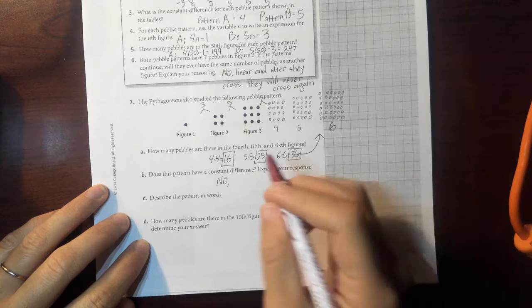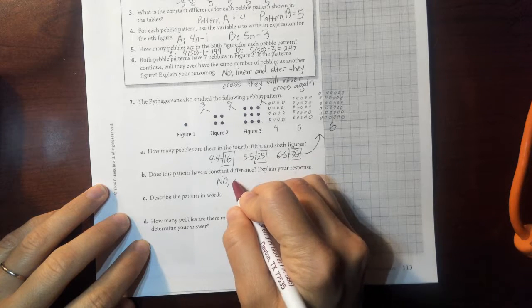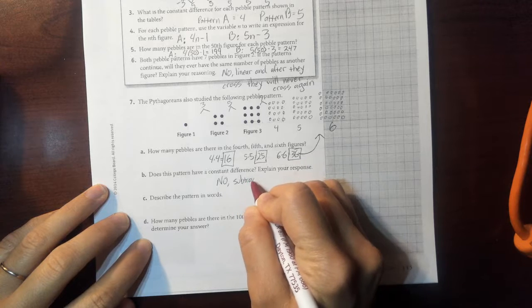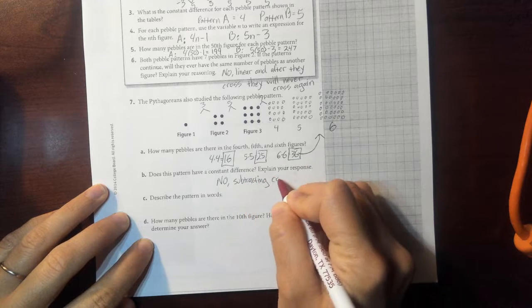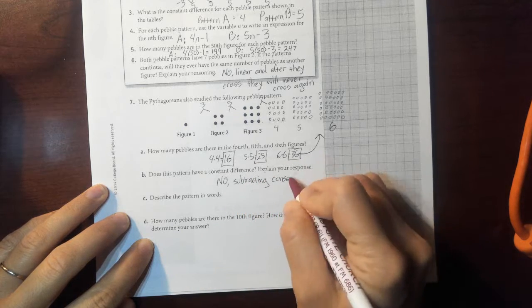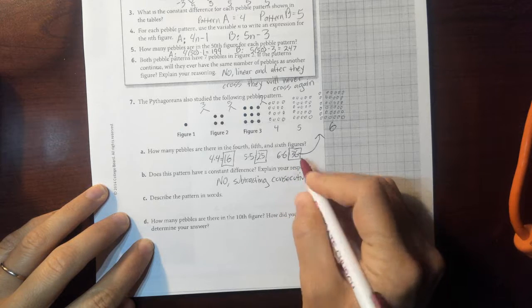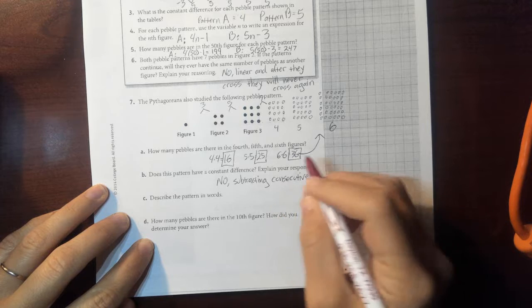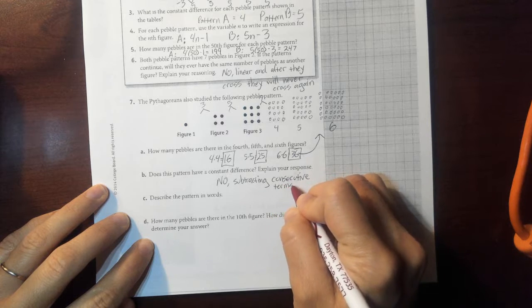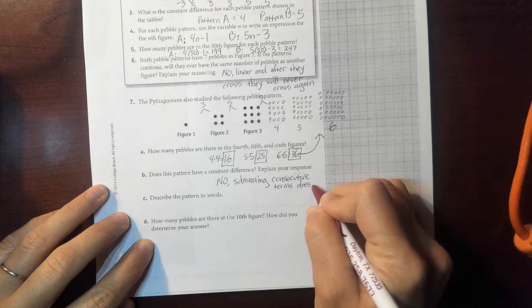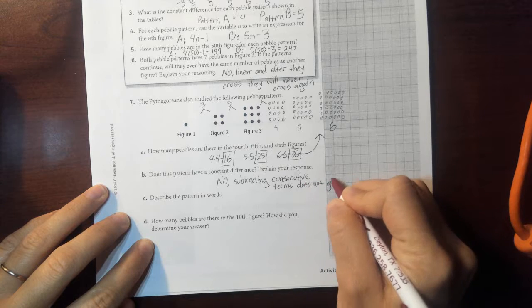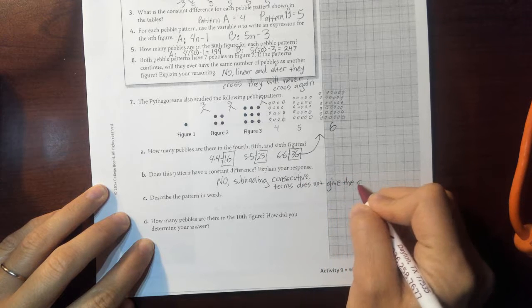And explain your response. Subtracting consecutive terms does not give the same number.